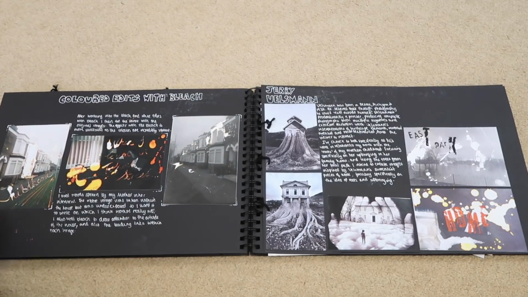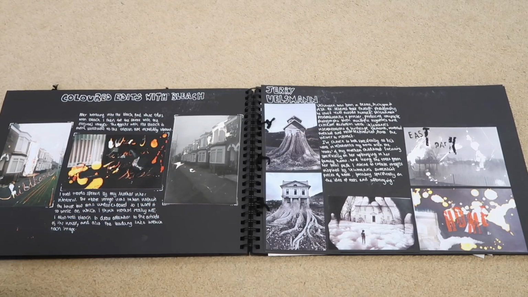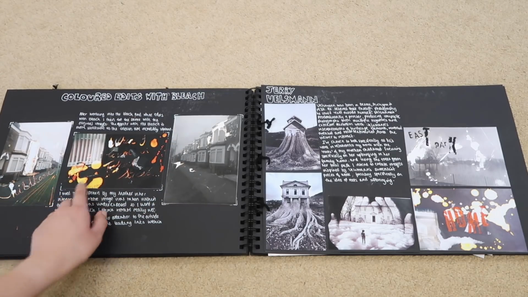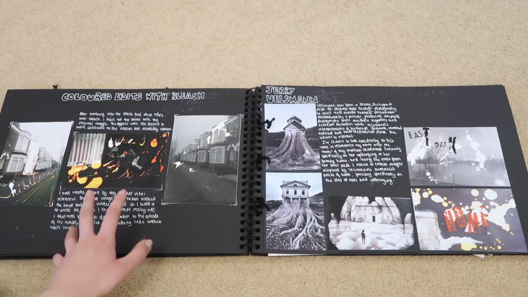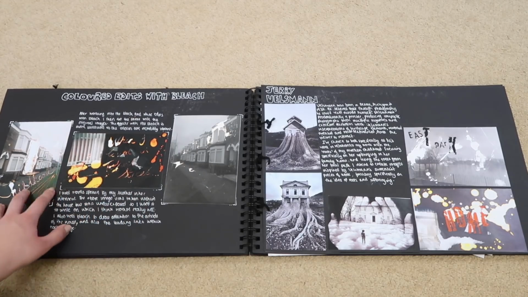And then I did the same, but I did some bleach work onto the coloured images, so like the ones I had taken straight away. And I thought these actually worked a lot better because bleach makes coloured images come out like reds and oranges, so it looks kind of scary, but I actually really liked it.